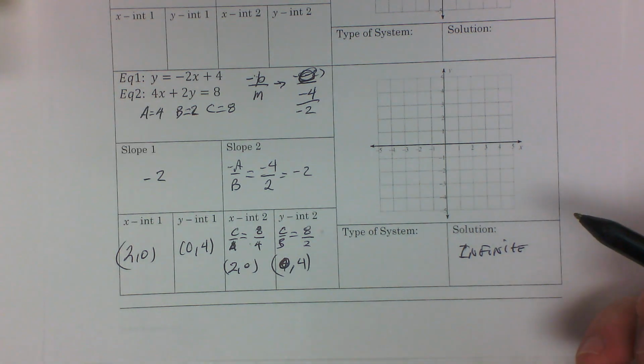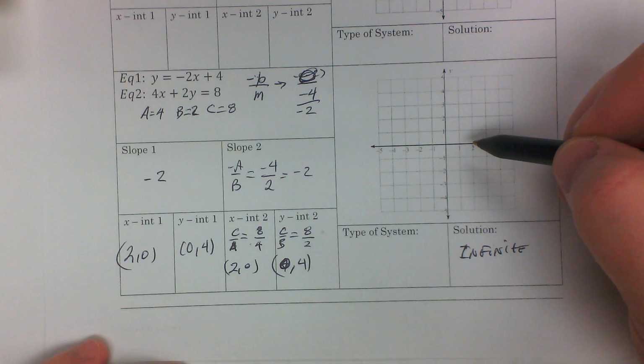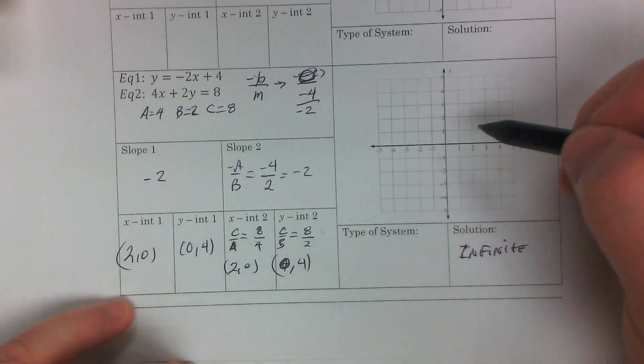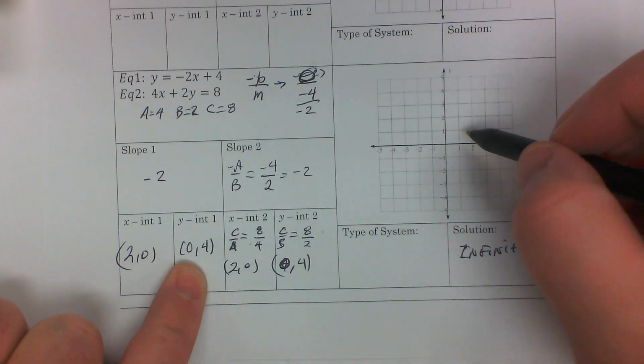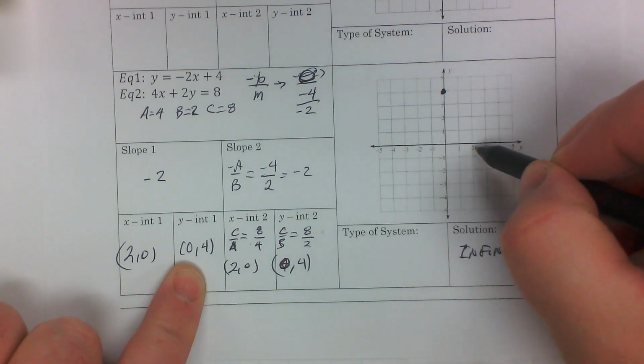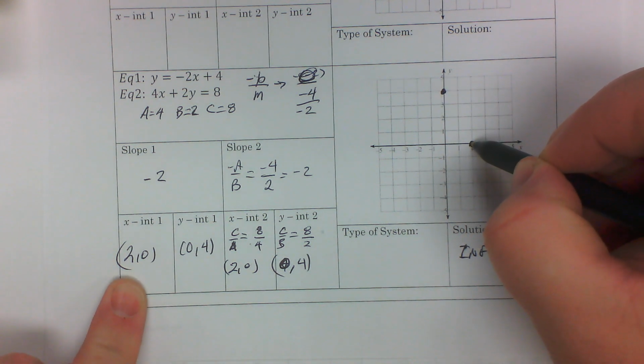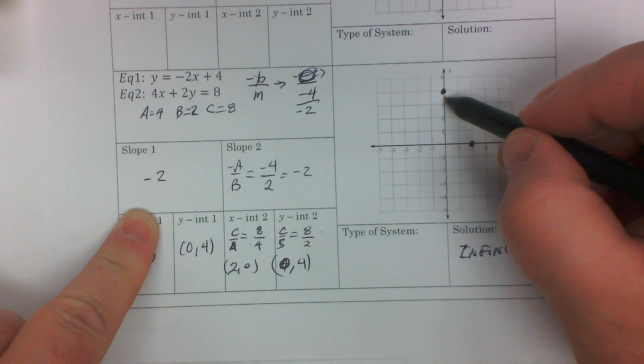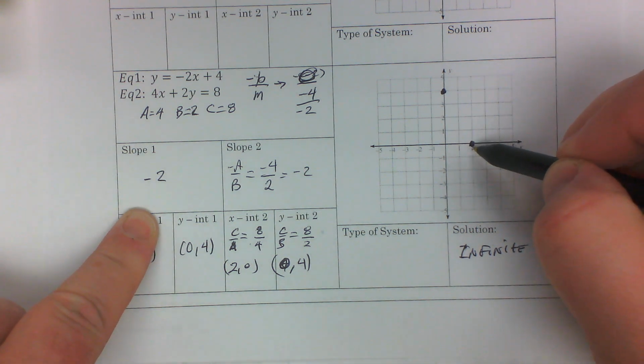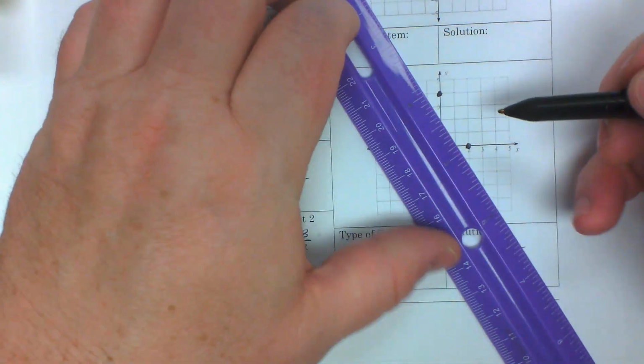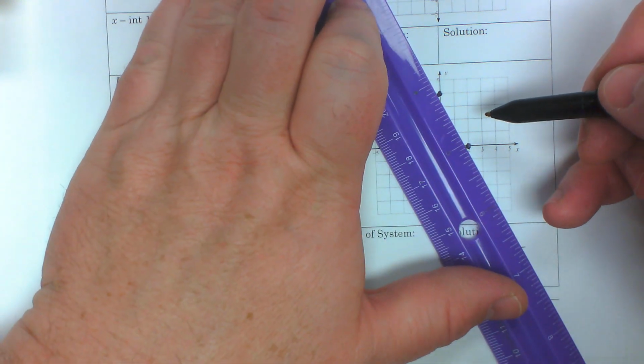Right? Infinite solutions. So let's go ahead and graph it anyway. So we have (0, 4) and we have (2, 0). Since this one's really easy, I'm not going to count the slope. I could, down 2 over 1, down 2 over 1. Works either way, it's the same. Let's go ahead and connect those dots.